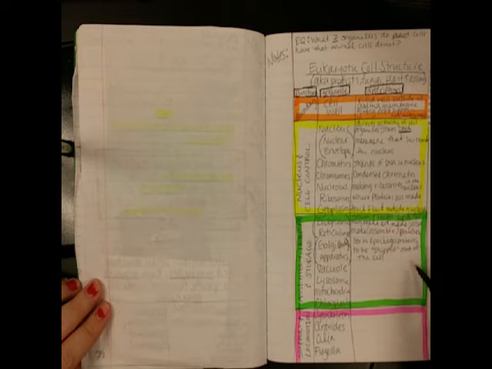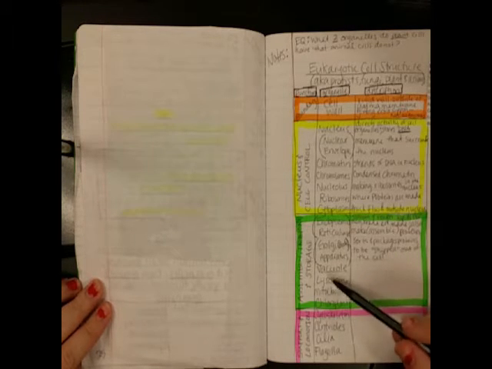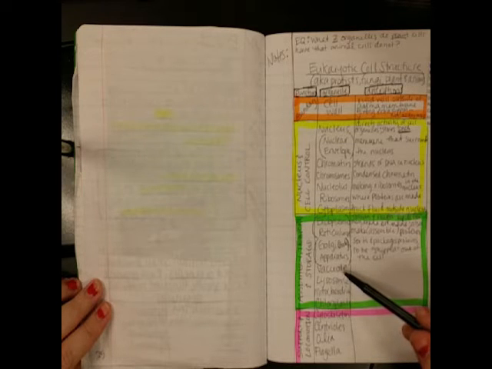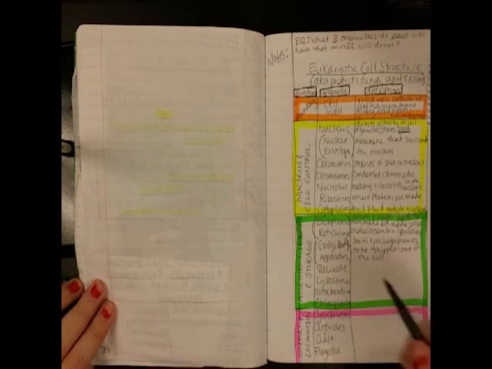So if you're a pancreas cell, you are making the protein insulin. So you're going to make an insulin protein and then you have to get it out of the cell somehow. So you're going to use the Golgi apparatus, which is kind of like the post office.